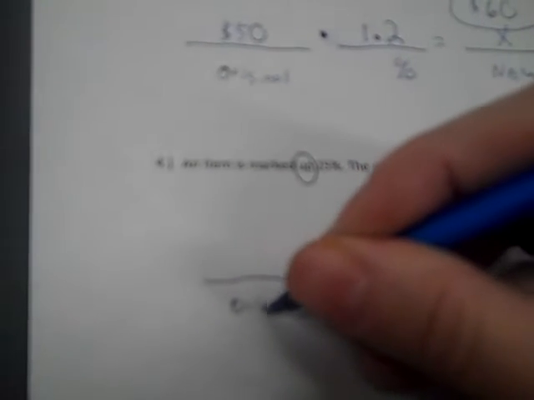Number 4. An item is marked up 25%. The new price is $200. Find the original price. So we have the original, the percent, and the new. Up means add.